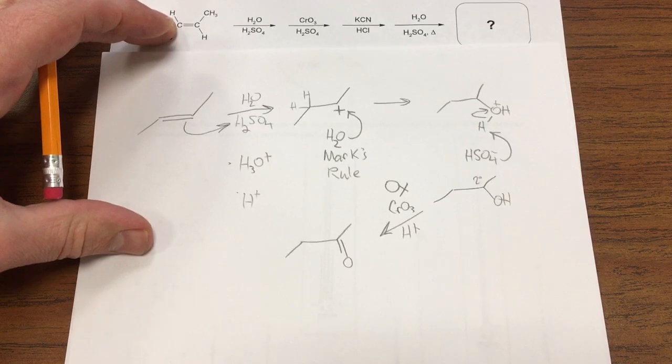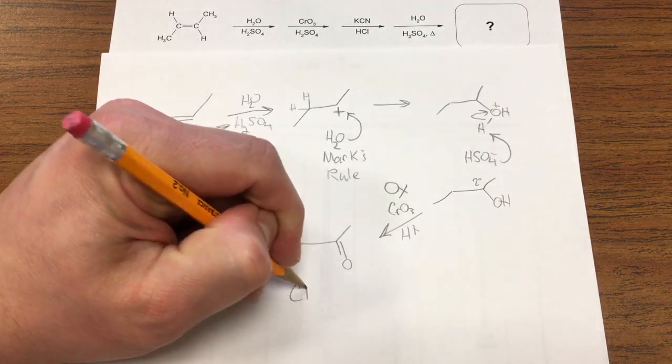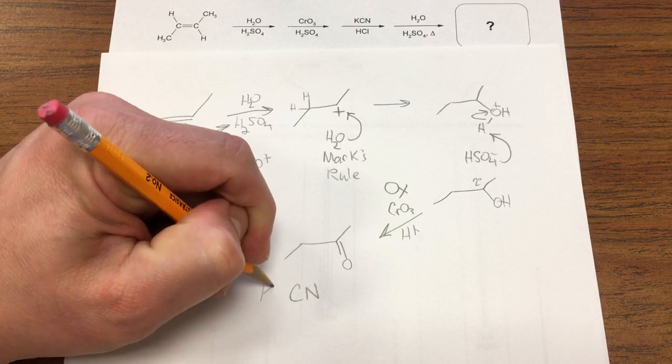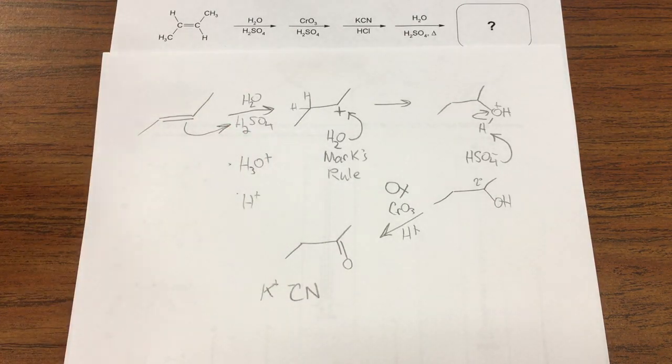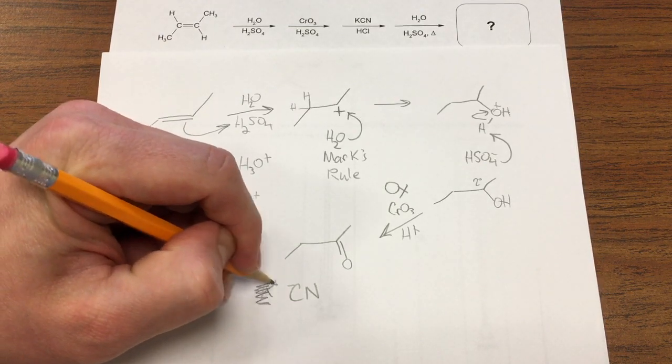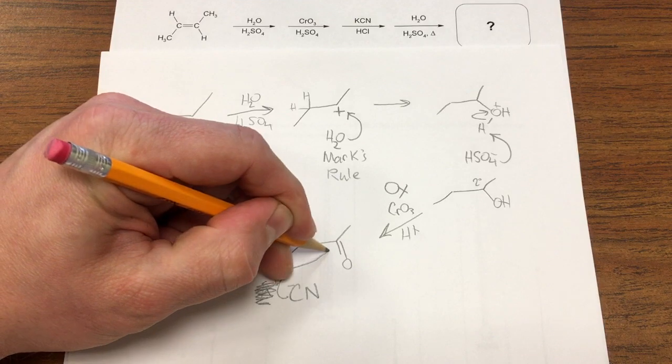Okay, and now we have an electrophile set up to carry out a reaction here with cyanide. Now the potassium is shown. Again, ignore these potassiums, lithiums. They usually have zero input in the reaction.